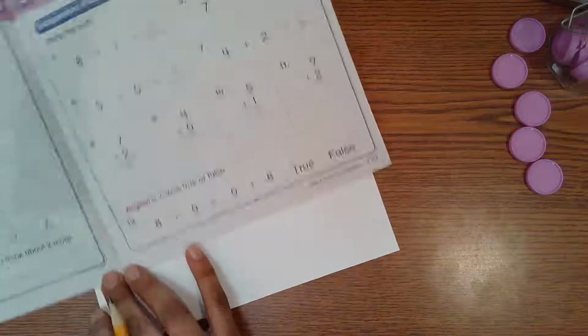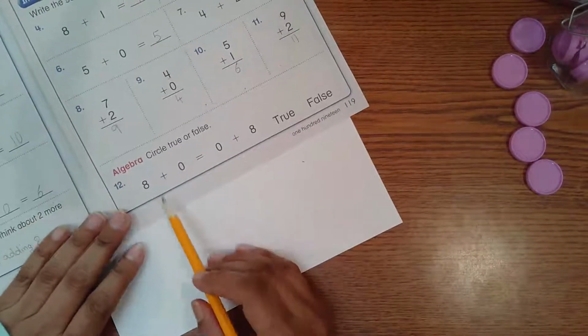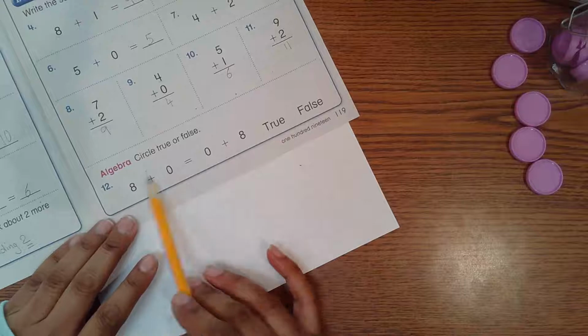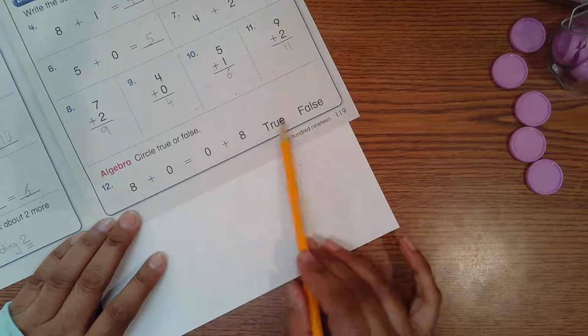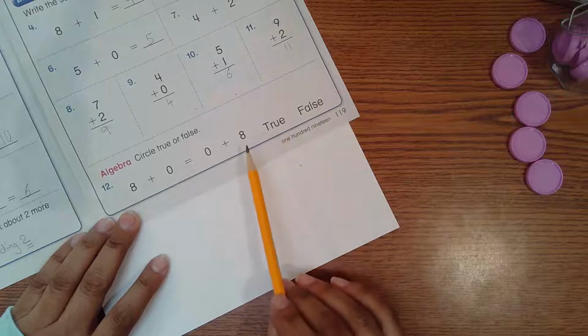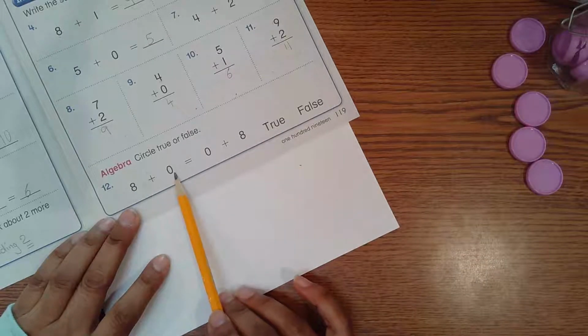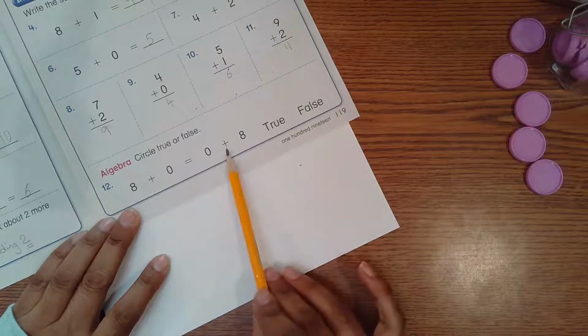All right. Let's see algebra. Circle true or false. So you have 2 answers, and you need to see if it's true or false. 8 plus 0 equals 0 plus 8.